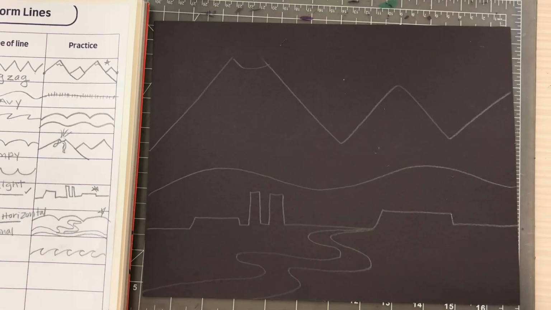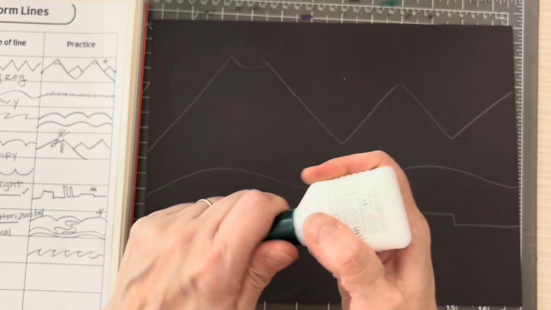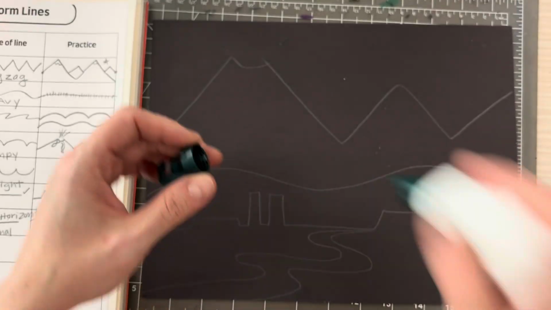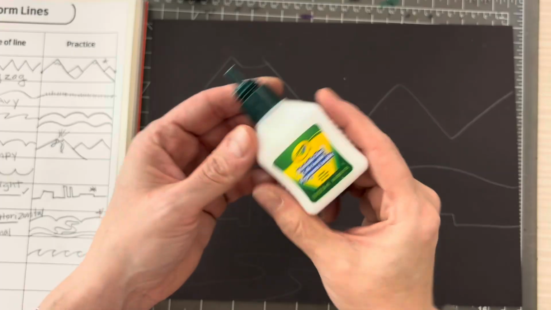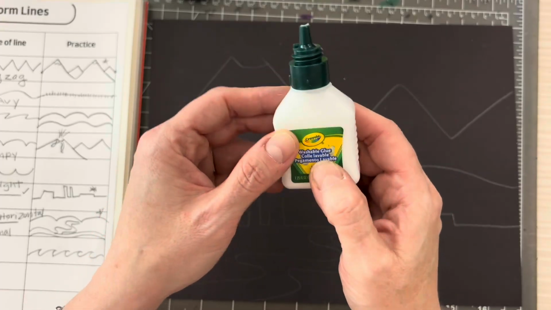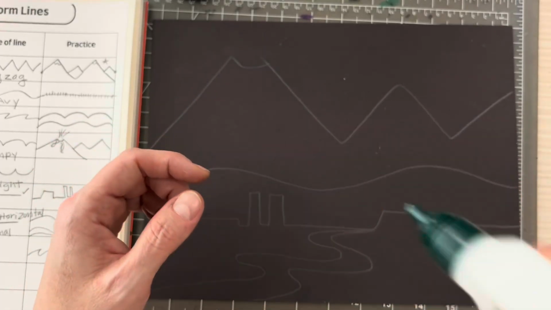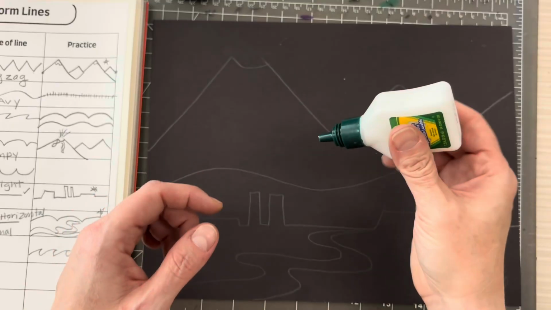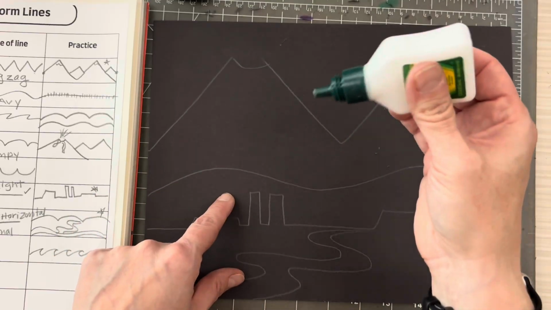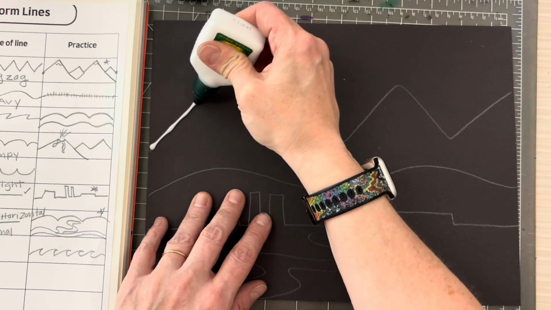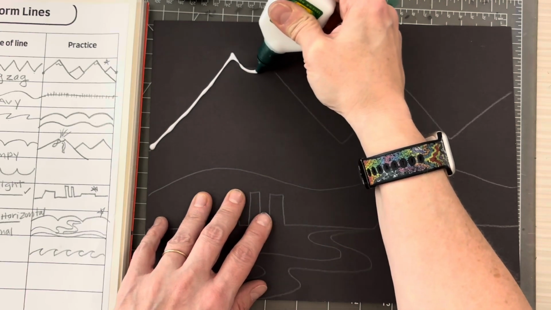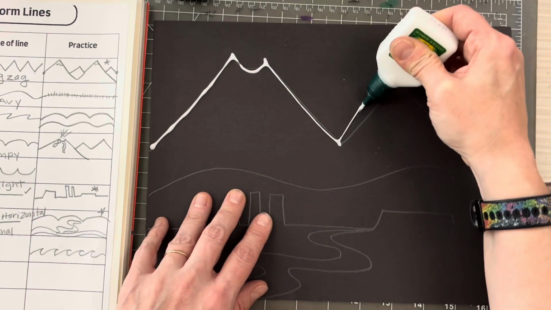We're going to take our lines and we're going to trace over them with glue. I'm going to use this white glue, but you're going to use the liquid glue on your table or whatever kind of liquid glue you have. This happens to be Crayola washable glue. You can use any kind of glue. And you're going to squeeze and drag. So I'm going to squeeze and drag so that I'm getting a glue line.